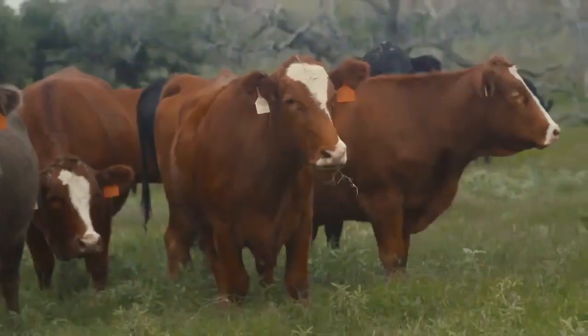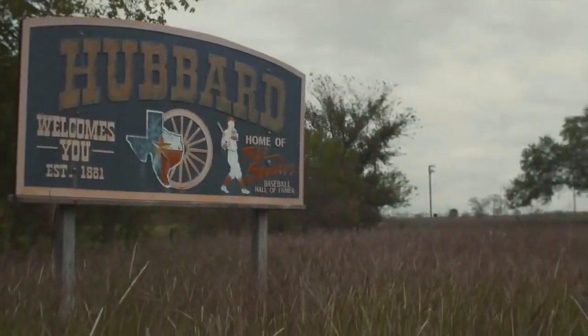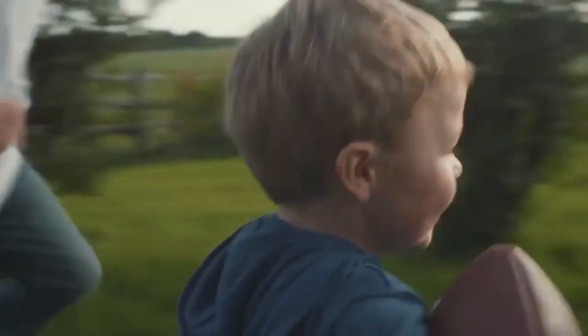The ranch is something that's been a part of Jennifer's life since the day she was born. It's a place we come to relax. It's a place we come to have fun. We're just happy here.